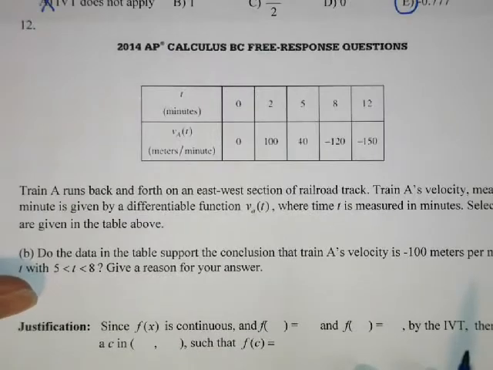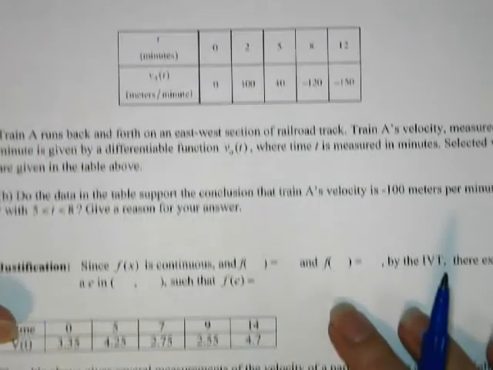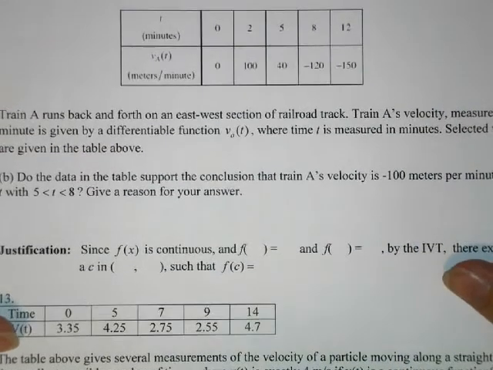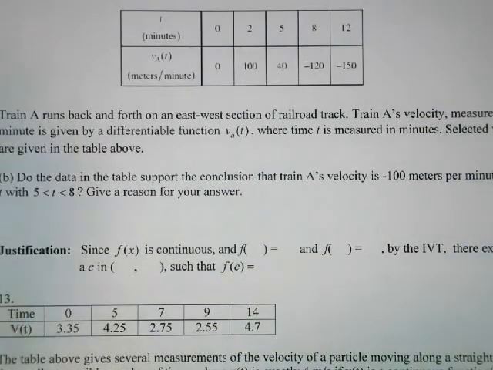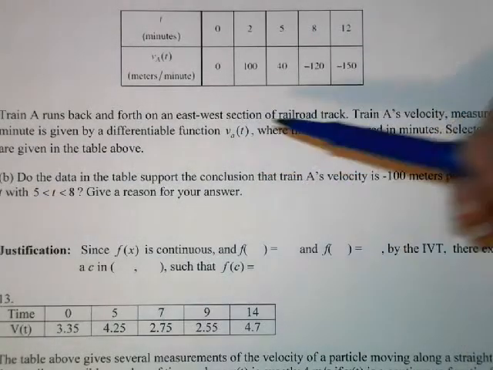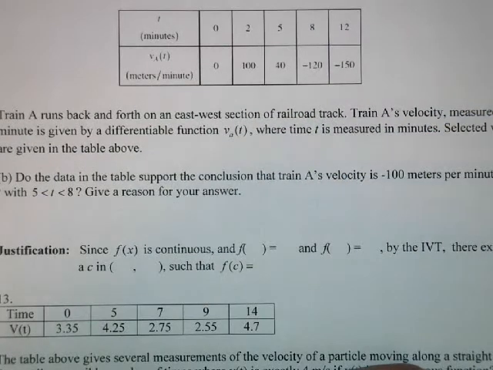Okay, so this next one is an actual AP problem from 2014. Train A runs back and forth on an east-west section of a railroad track. Train A's velocity, measured in meters per minute, is given by the differentiable function v sub A of t, where t is measured in minutes.